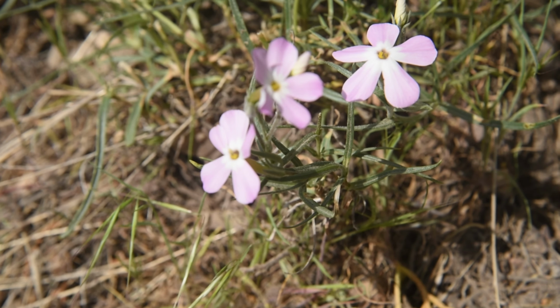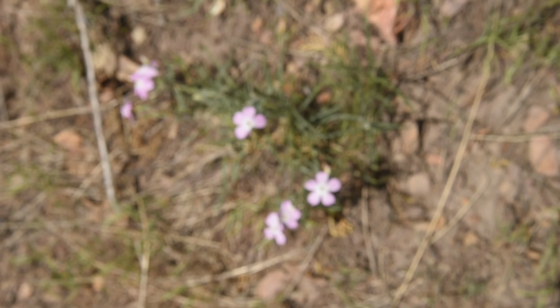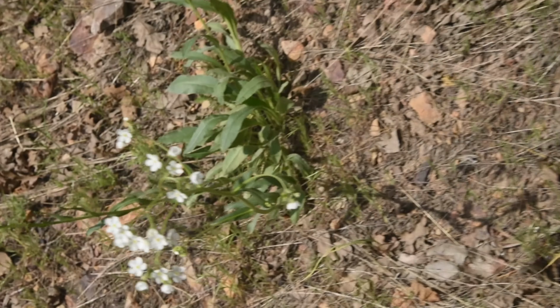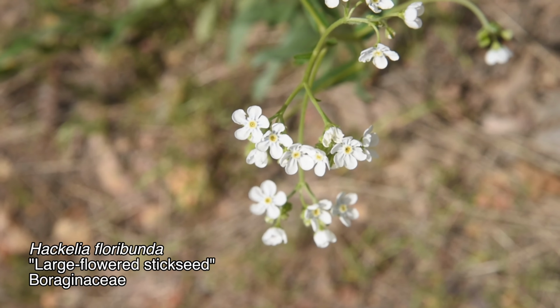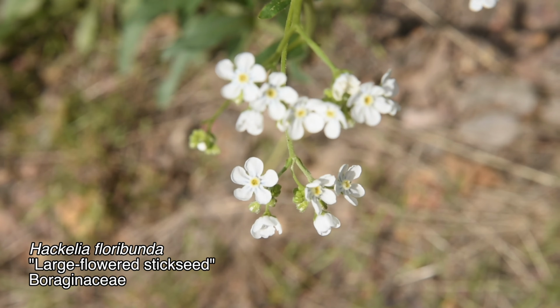But that's what it looks like. Not a very big plant, but a very hardy one for sure. And the other guy today, Hackelia floribunda. This one's a member of the family Boraginaceae.